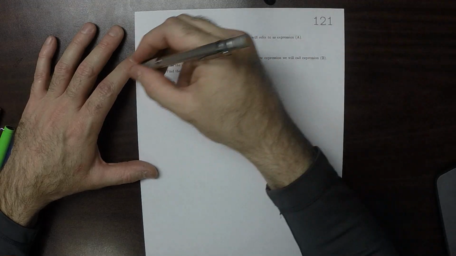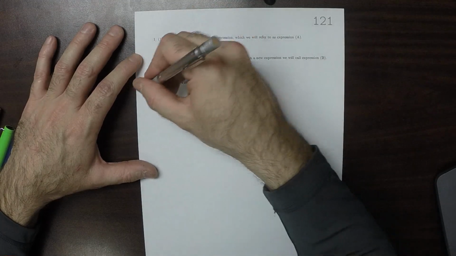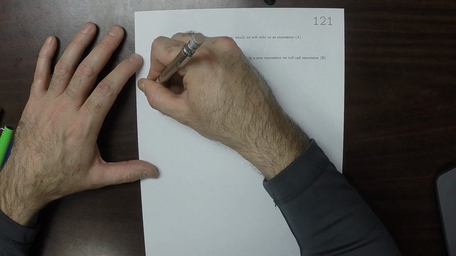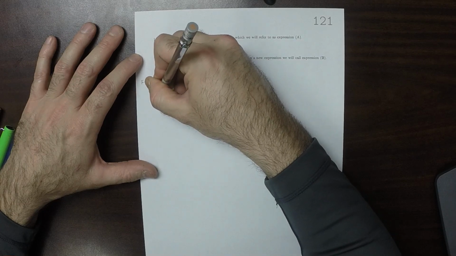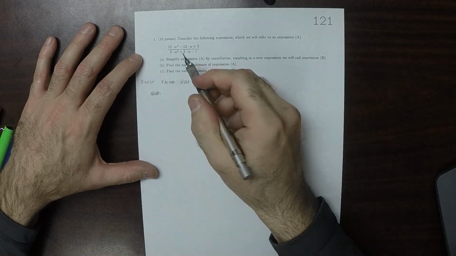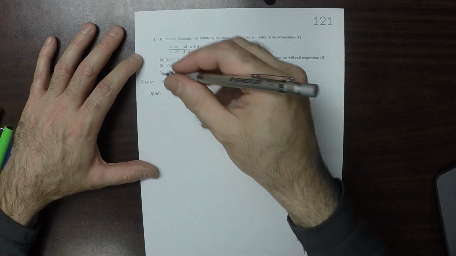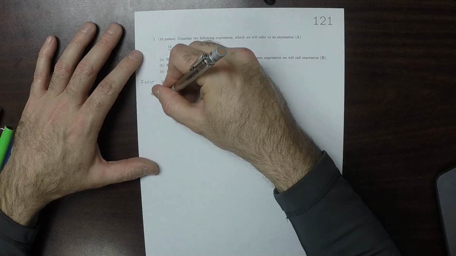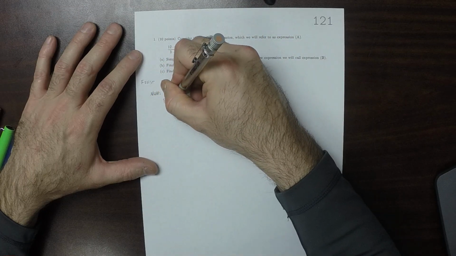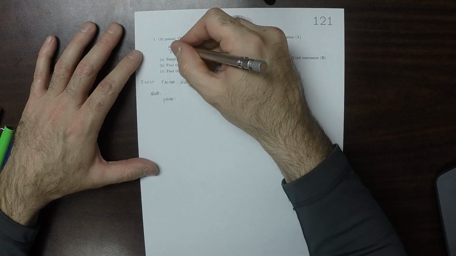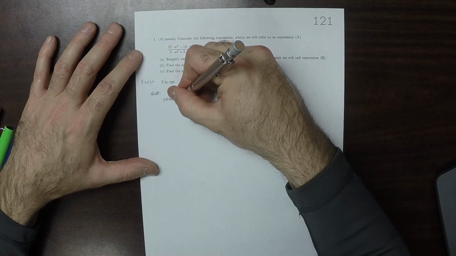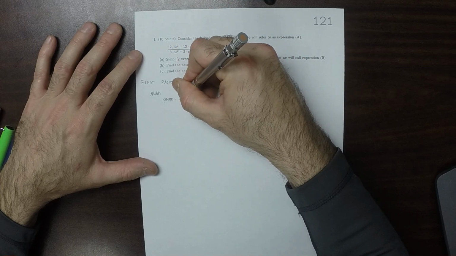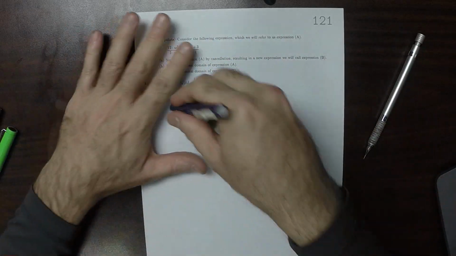As for the numerator, we want to find two numbers whose product is 12 times 3.